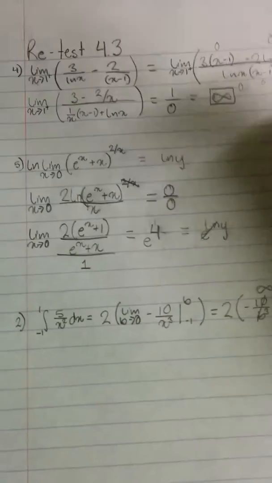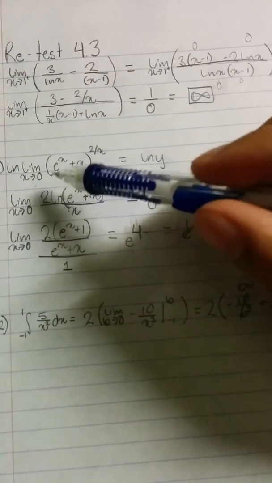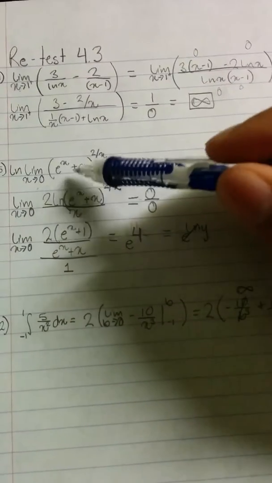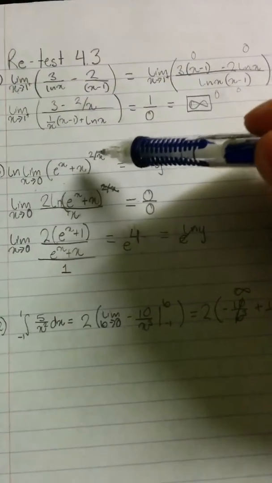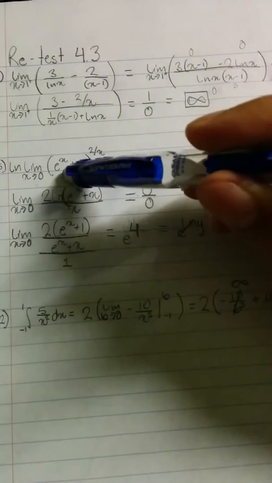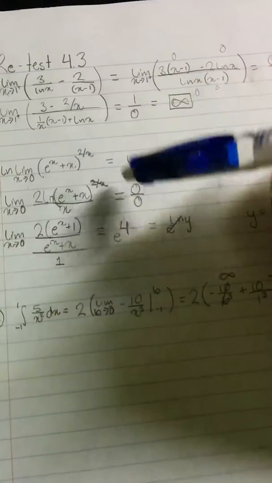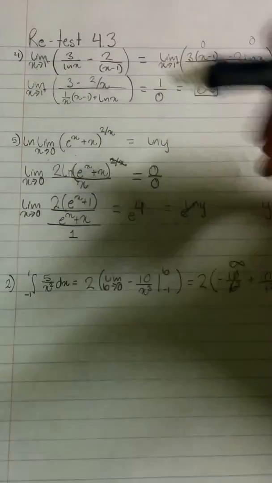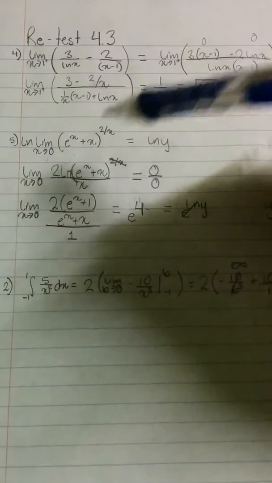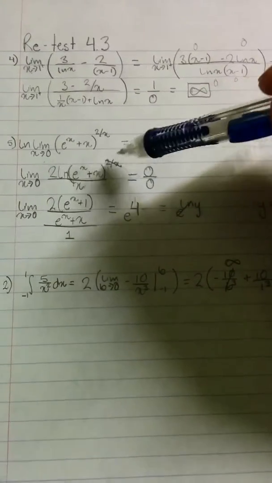That's problem number 4. Problem number 5 is asking the limit as x goes to 0 of e to the x plus x to the 2 over x. So on this one, I set this limit equal to y, a variable, and I took the log of each side. So here on the left side, we had ln of this equation right here to the 2 over x.